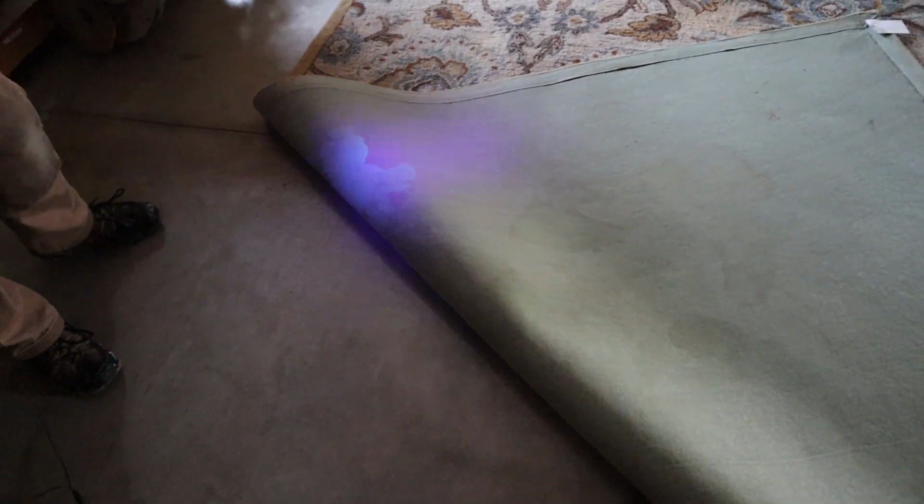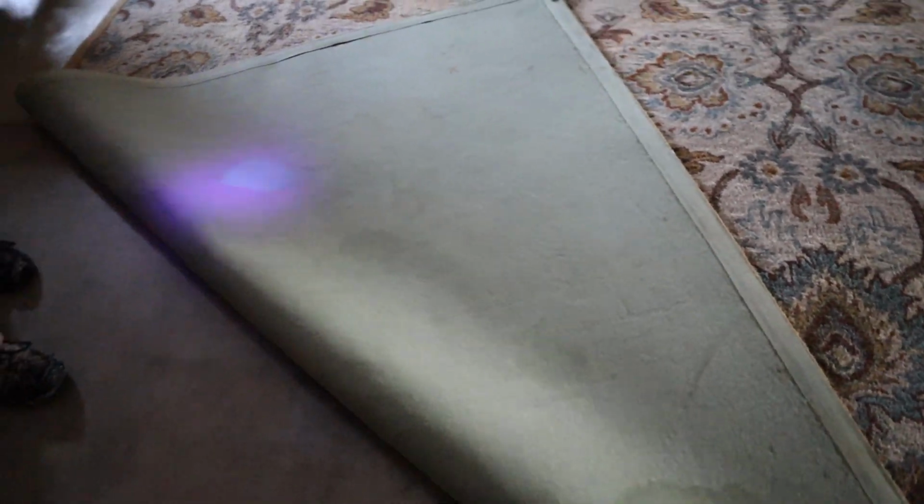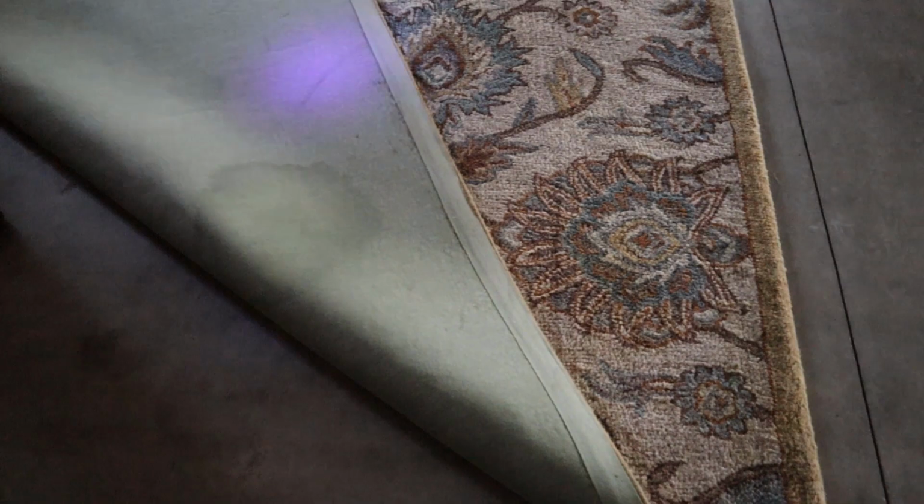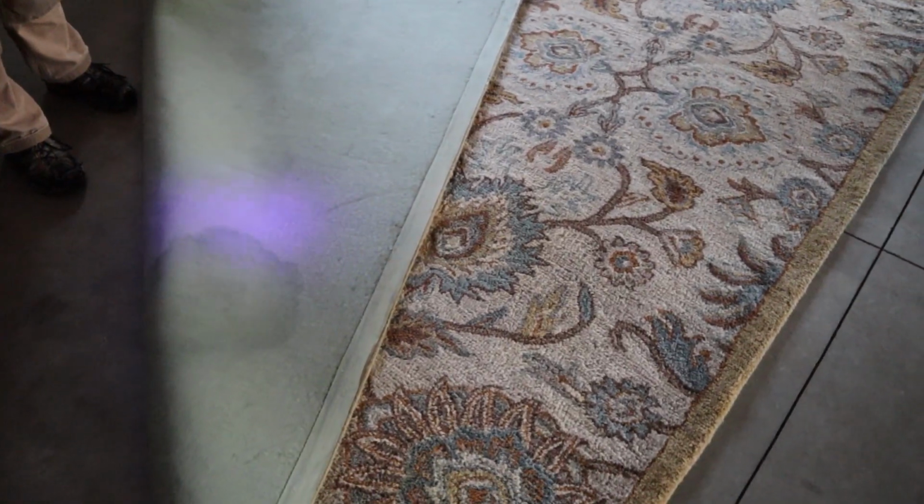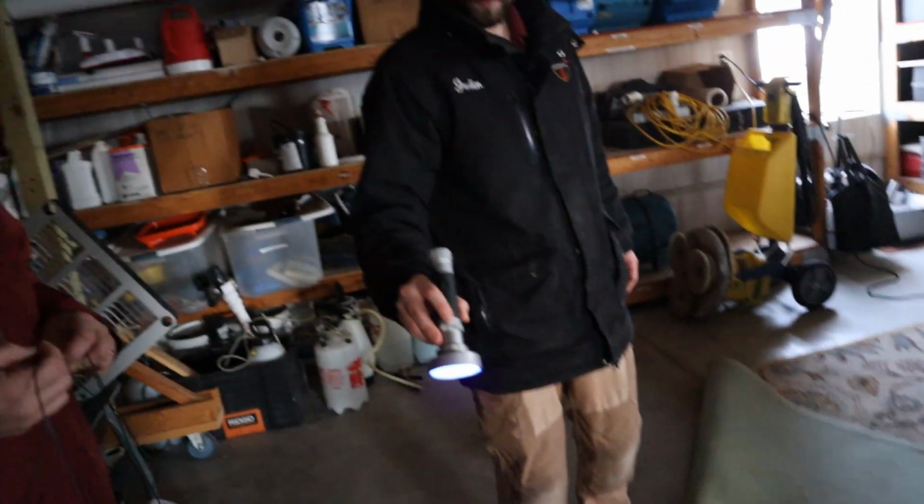So you may be thinking, well, I don't see anything with my eyes, but I smell it, and that's why. It's because it is still there. So yeah, a couple ways that we here at Rendall's find and detect trouble urine spots.